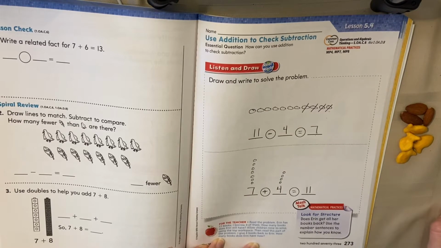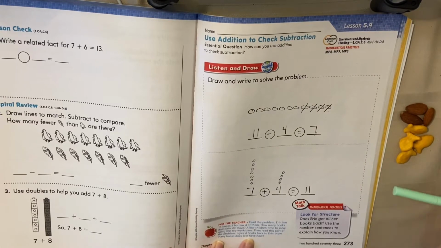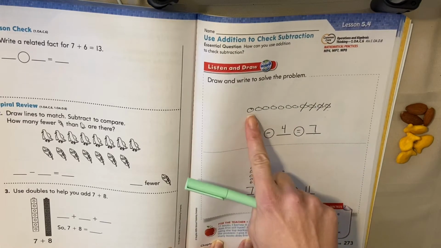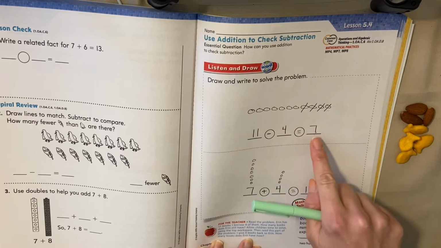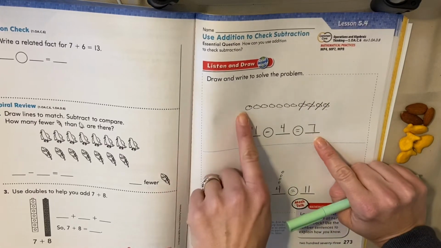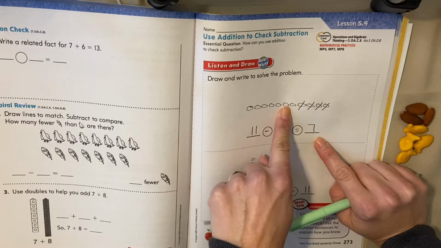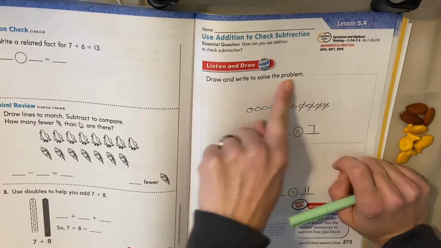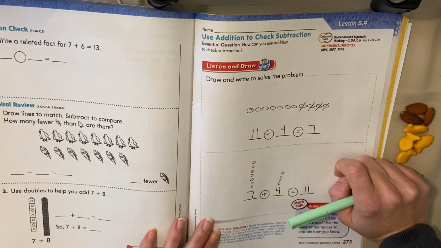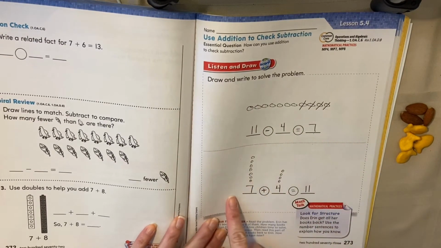Yeah. So look at these problems, how they relate to each other. Here was 11. We took 4 away. That gave us 7. Well, if we start with this 7 and we get back the 4, does it equal 11 altogether? It does. And we showed that here by making a new problem.